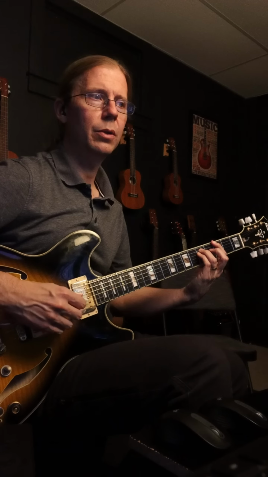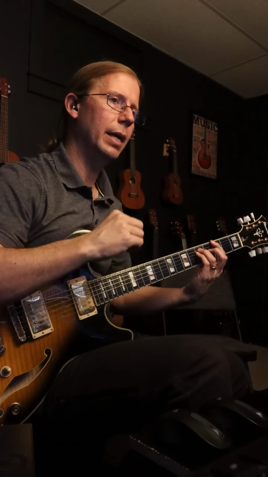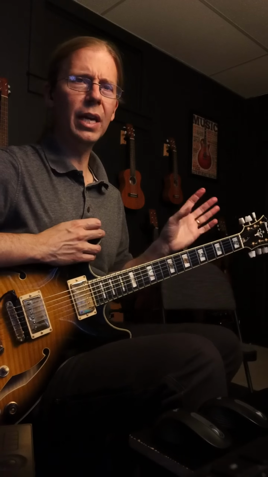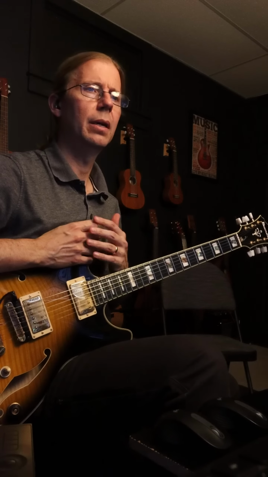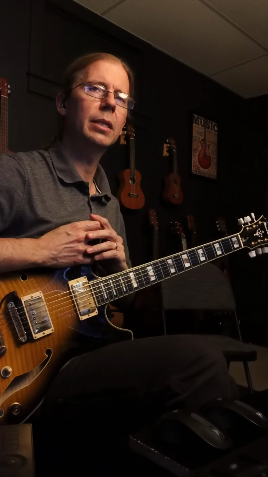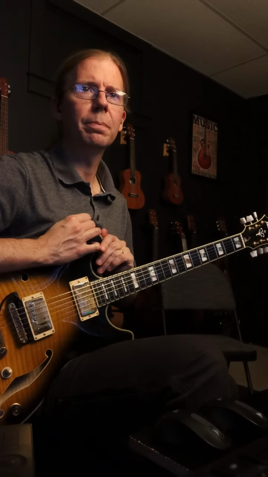Those have a root and a fifth to them, and no third. That often works for heavier music, especially distorted guitars, because it seems to ring nicely with distortion.